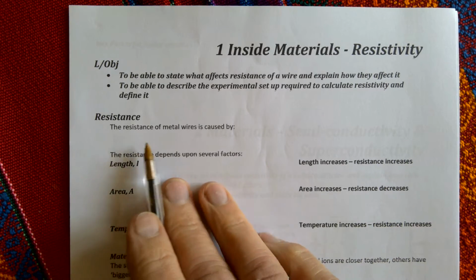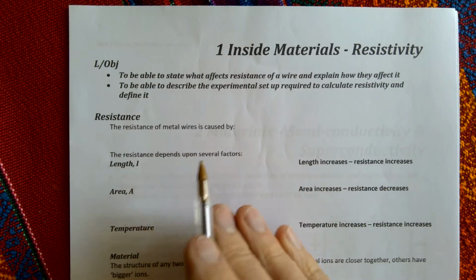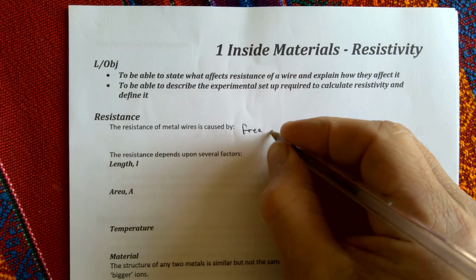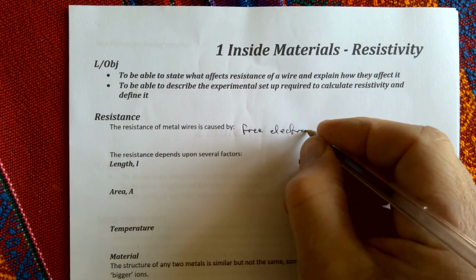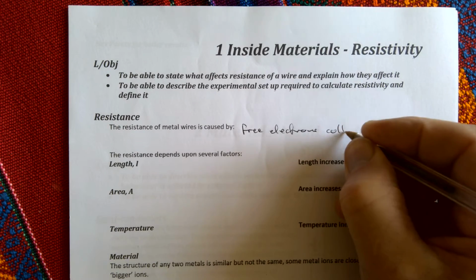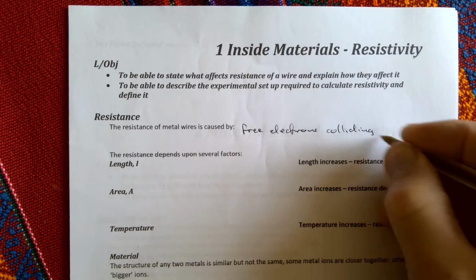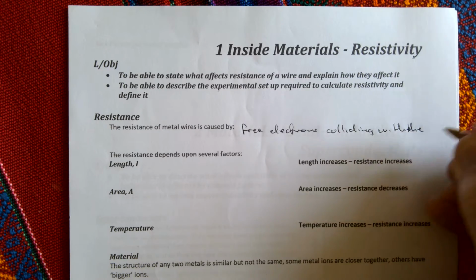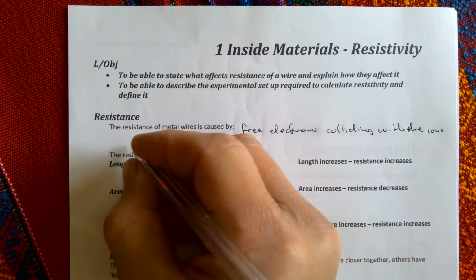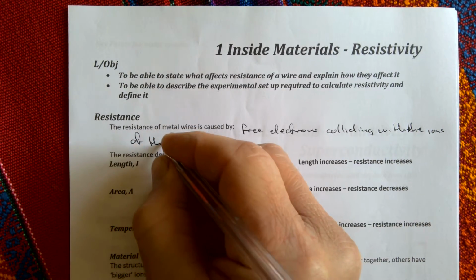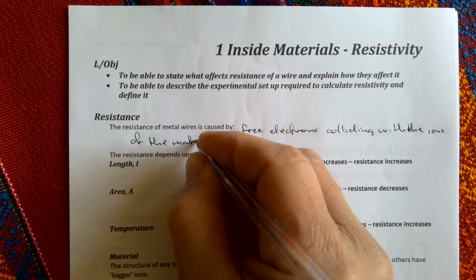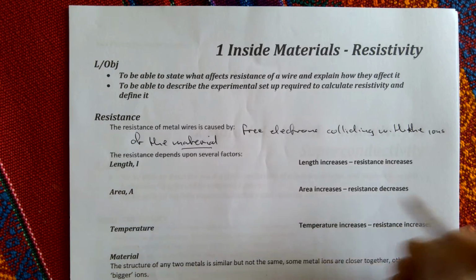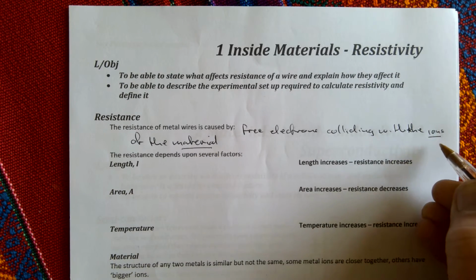So resistance of metal wires is caused by, again back to basics, free electrons colliding with the ions of the material. Okay, and it's this bit that matters. So it's the material and the ions.